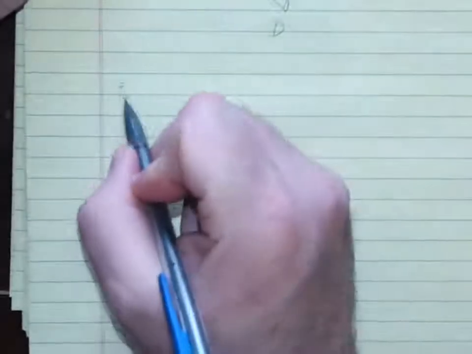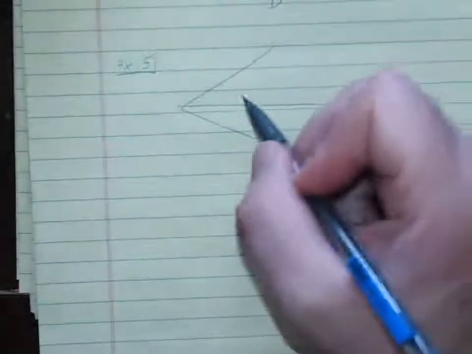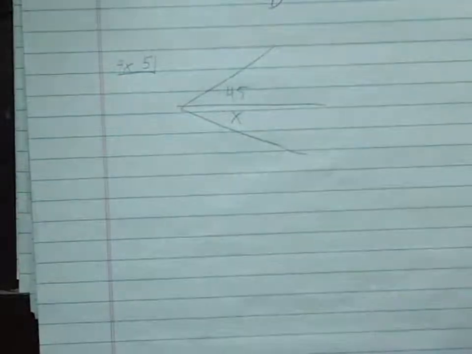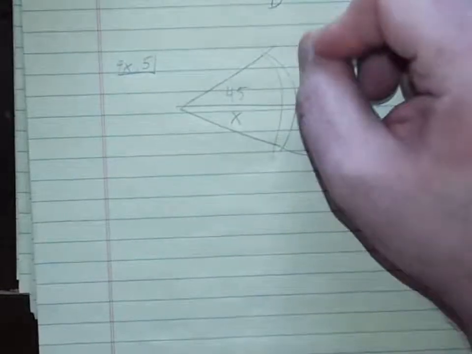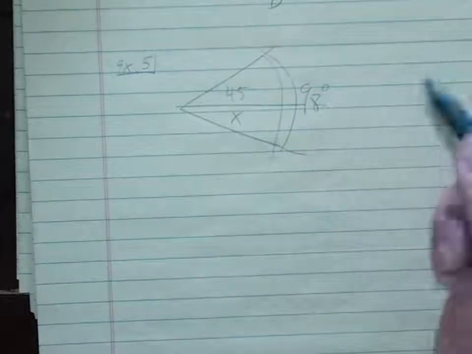So if I gave you something a little more complex, like an angle thing again, I won't even put letters in it. Let's just say that this is 45 and this is X. I don't know what X is, but I want to know what's the whole big thing. What is the big guy? Oh, I'm sorry, that's a lie. What if I told you the whole big guy was 98 degrees?